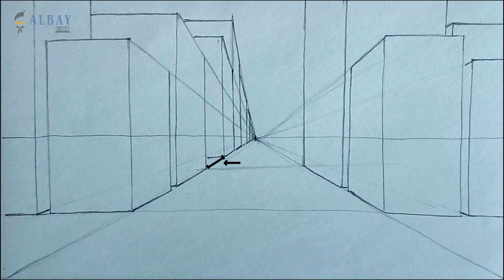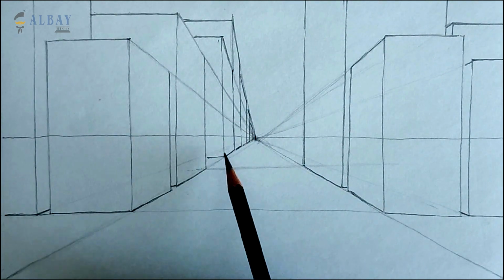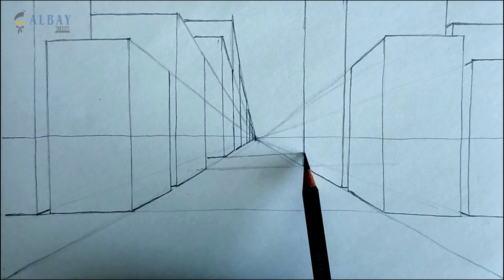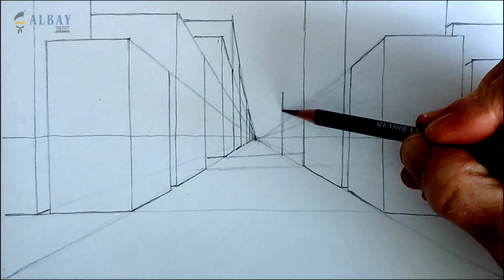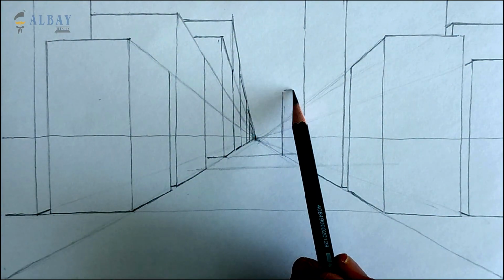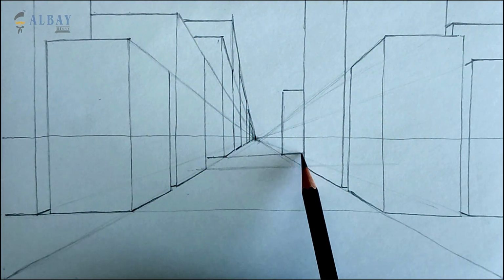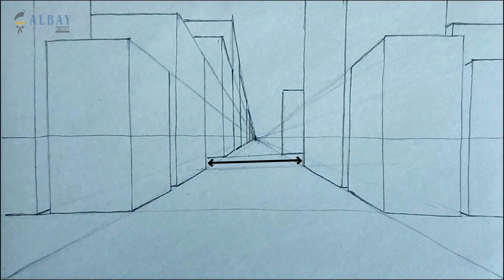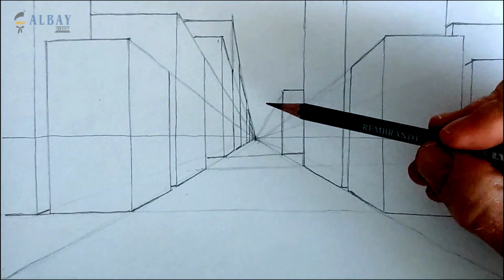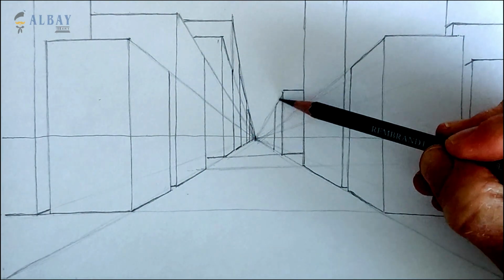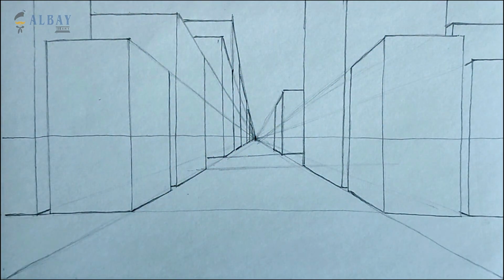Do you remember this gap here for another street? Okay, let's have the same gap on the right of the street. First, I draw a horizontal line, then a vertical line here for the corner of the next building. As you can see, we now have another street here. Now, using the same rules for the other buildings, I will complete the drawing of the buildings.